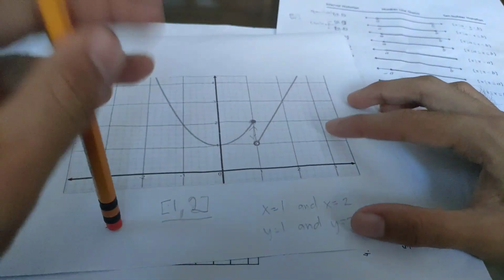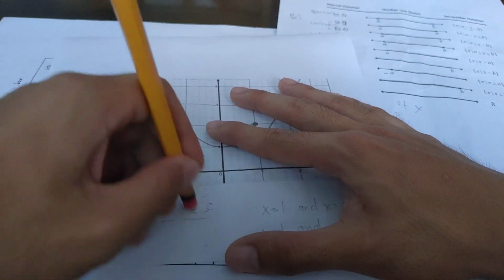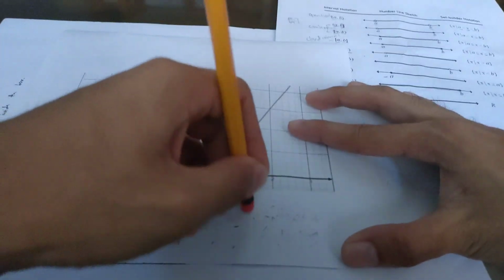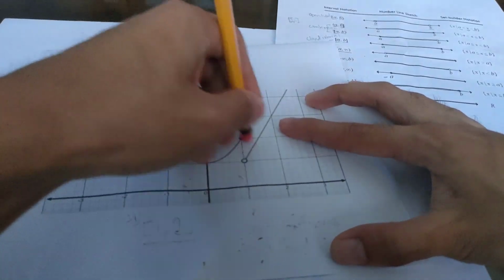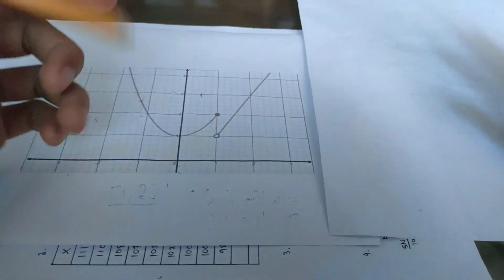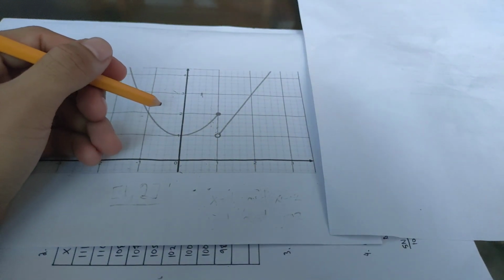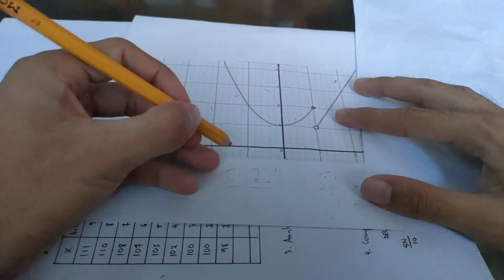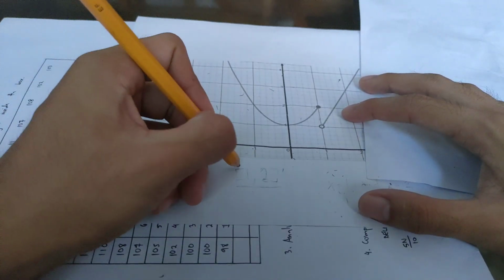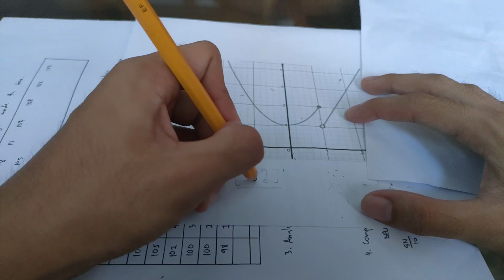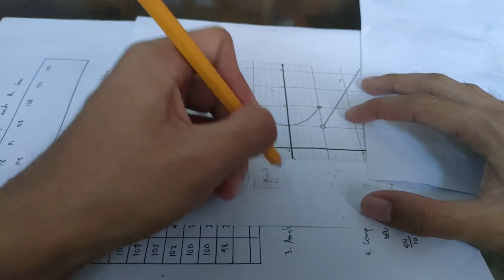Okay? So now let us proceed to another interval, and we will also use this graph. Our next is this one, the open interval (1, 2).